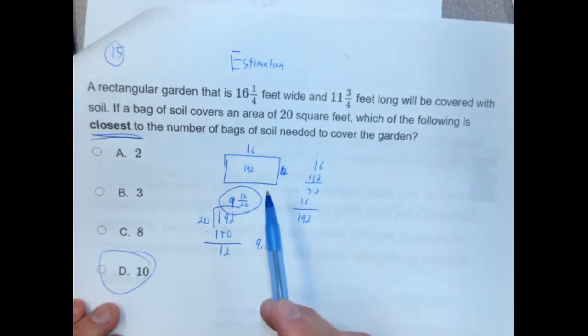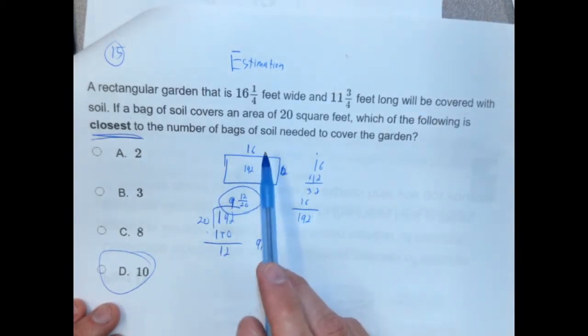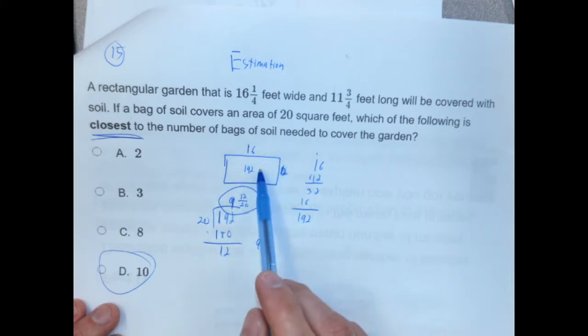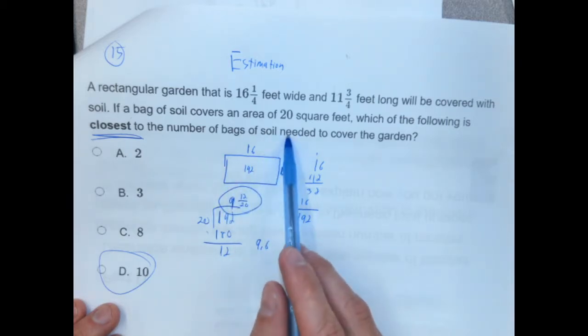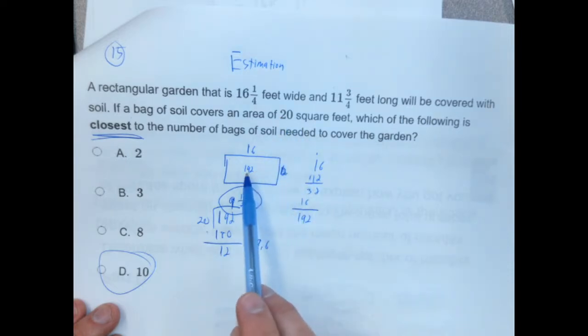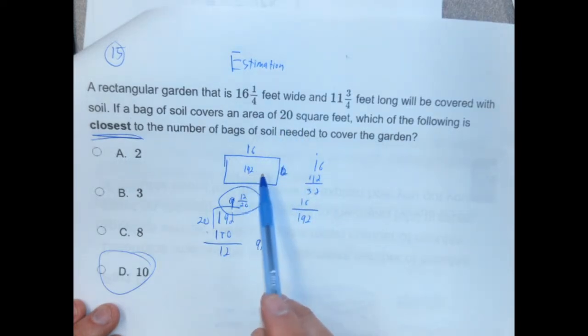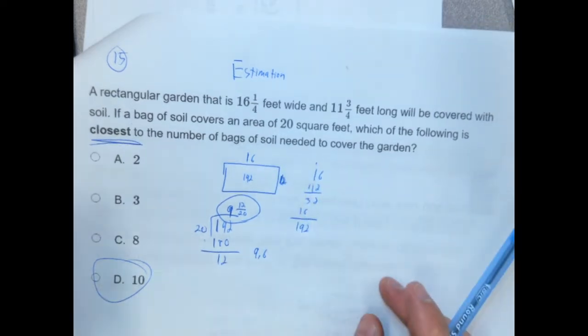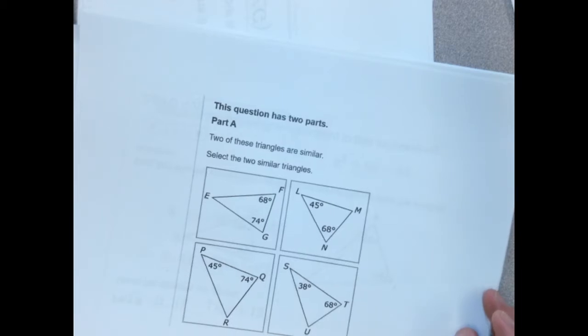So this requires you know how to do a few things. 1, you want to be able to estimate, and 2, you need to be able to calculate the area of a rectangle, and 3, you need to understand that the bags of soil, that value you divide into the area of that rectangle. So there's a few things going on here. It requires a little bit of forethought, or foresight rather. That's even a word. All right, number 16.